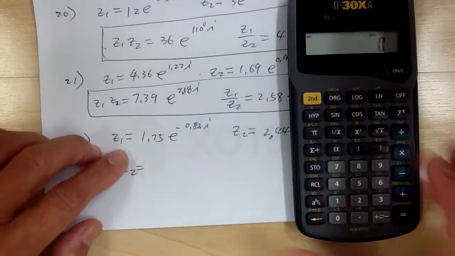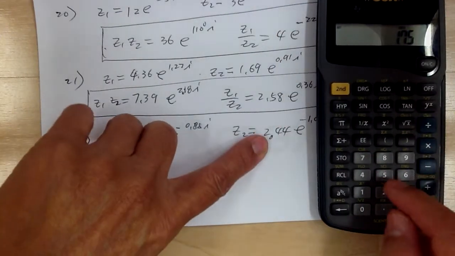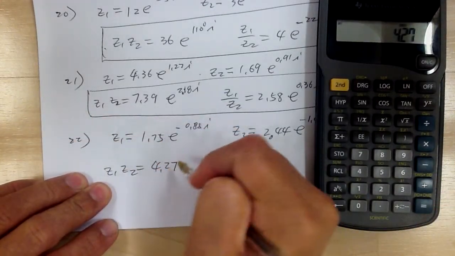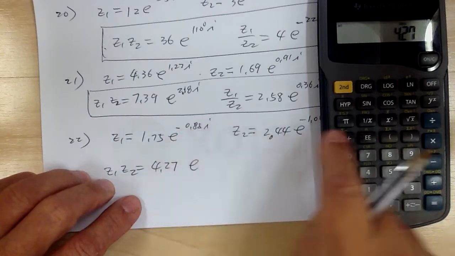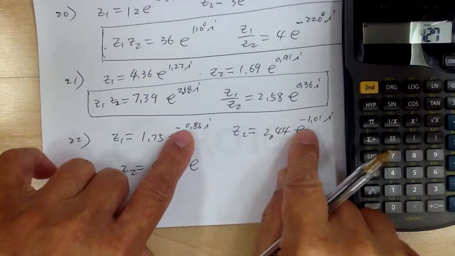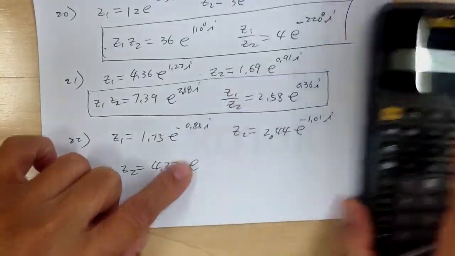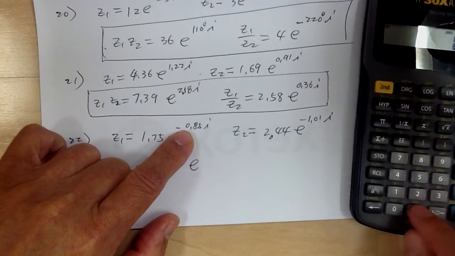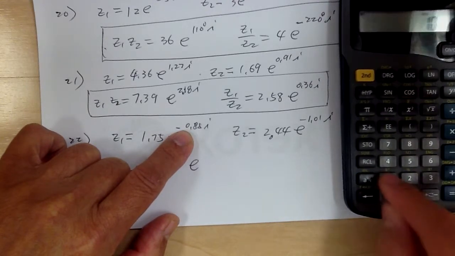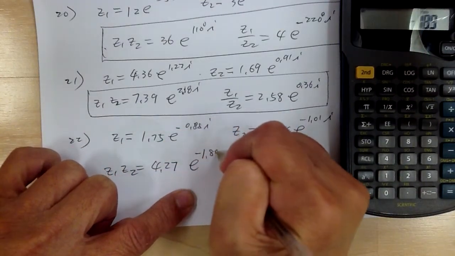So for this one, you get 1.75 times 2.44, so you get 4.27. And when you multiply the exponents, you have to add the numbers. So you've got negative 0.88 plus negative 1.01 equals negative 1.89i.